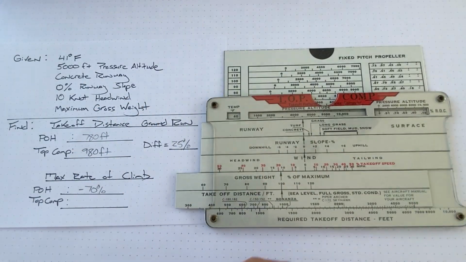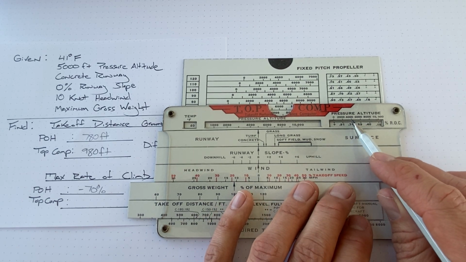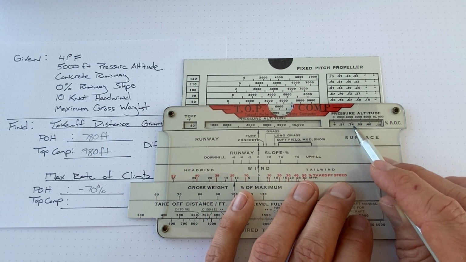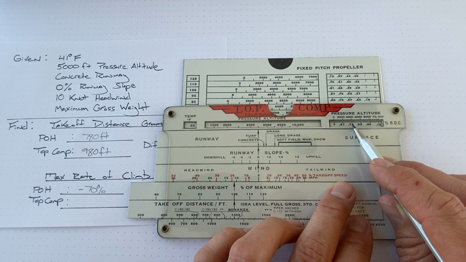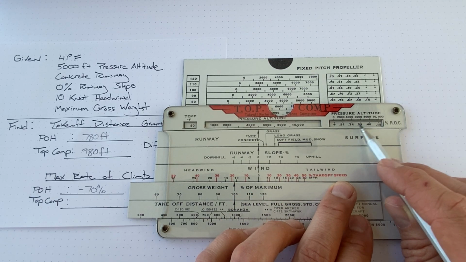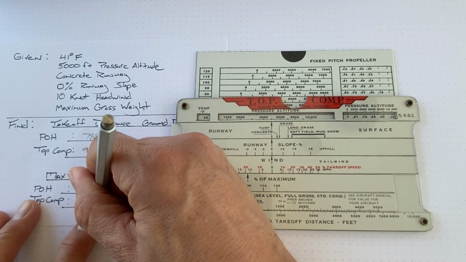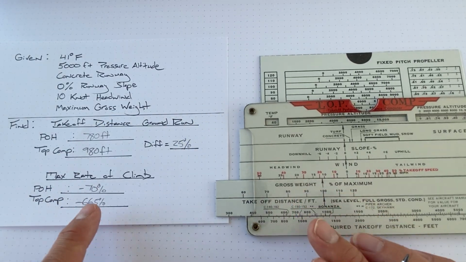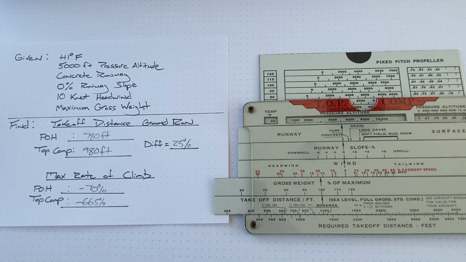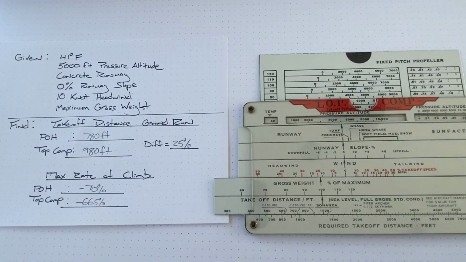And if we look at TOPCOMP, well, we have to interpolate between these categories to be able to get to it, but between 4,000 and 6,000, our rate of climb will suffer from either 74% of our sea level value to 59%. And so right in the middle there, we have something like 66.5%. And again, you can tell that the TOPCOMP is being more conservative than the POH, which is fine because, as we know, these values were conducted with a new airplane and a professional test pilot.